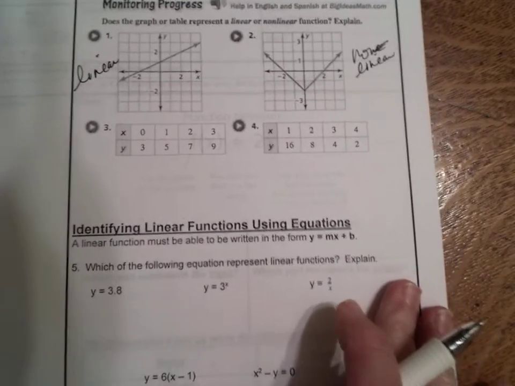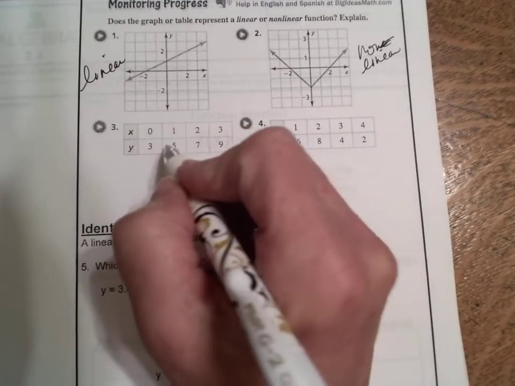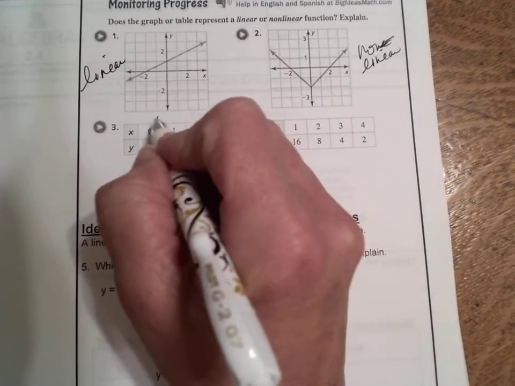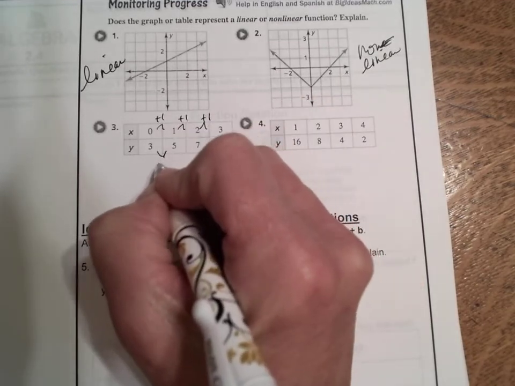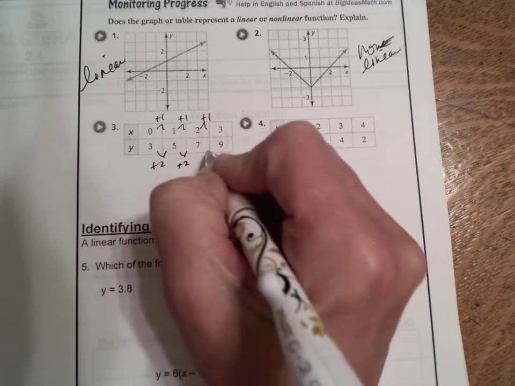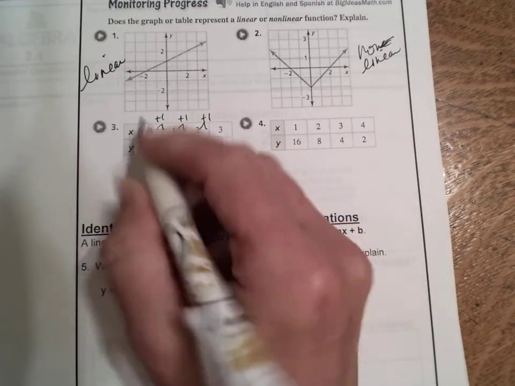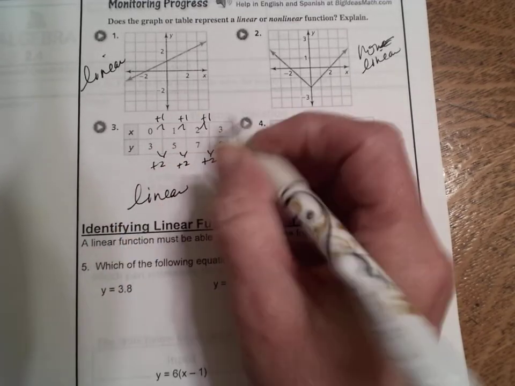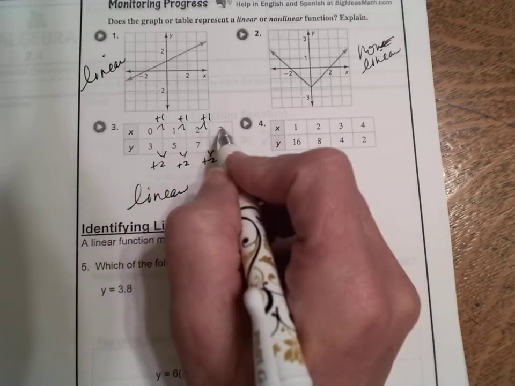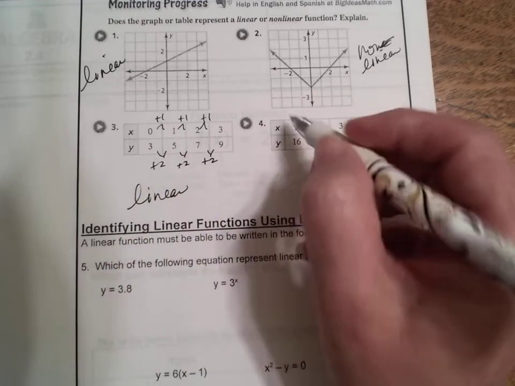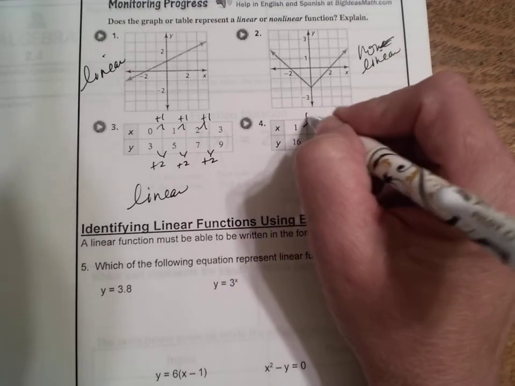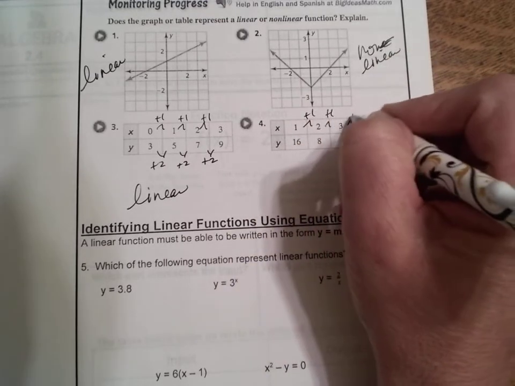All right, now from a table. Again, from a table, you want a constant rate of change. What's happening to the x values? Well, this is going up by 1, by 1, by 1. This is going up by 2, up by 2, up by 2. So this is linear because the x's have a constant rate of change, and the y's, they're going up by the same amount.